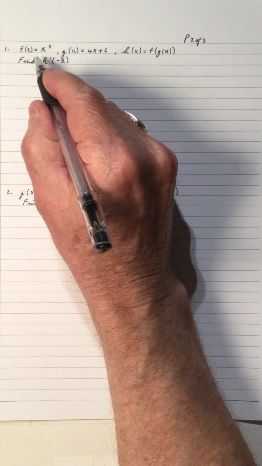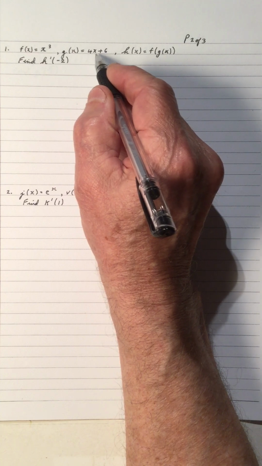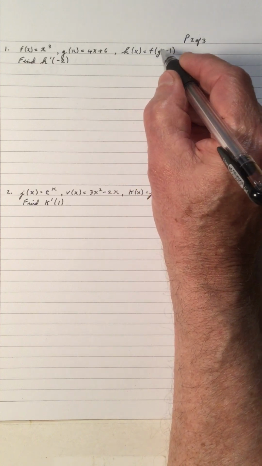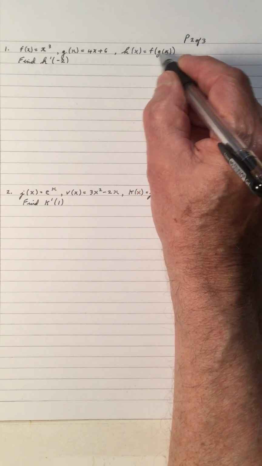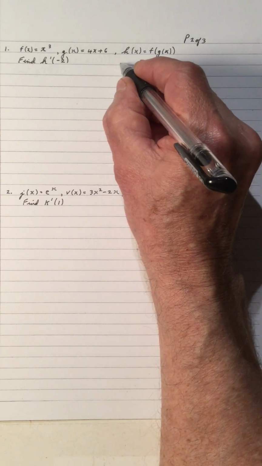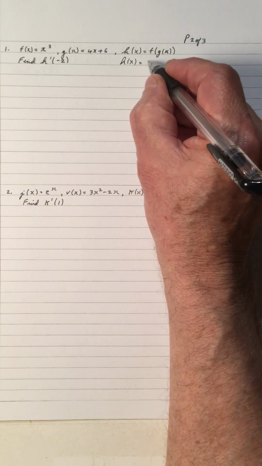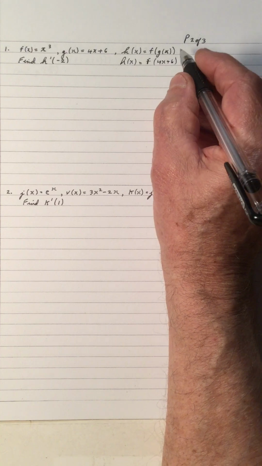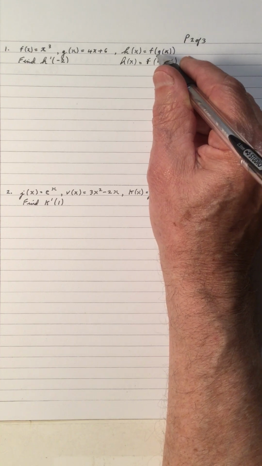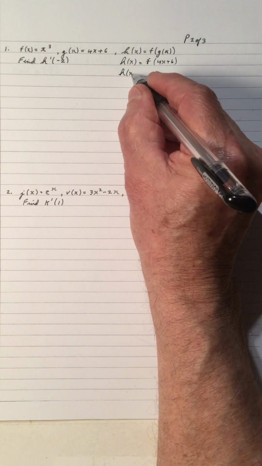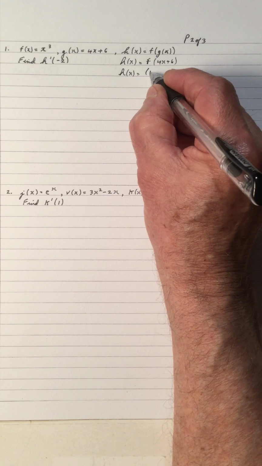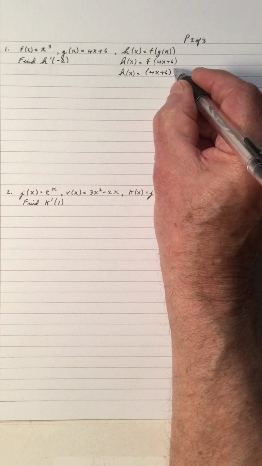Number one, f of x equals x cubed, g of x equals 4x plus 6, and h of x is f of g of x. Again, notice that I've written down that this is a composite function. So h of x is f of g of x, and g of x is 4x plus 6, which goes in the place of x in f of x. So that becomes (4x plus 6) cubed.